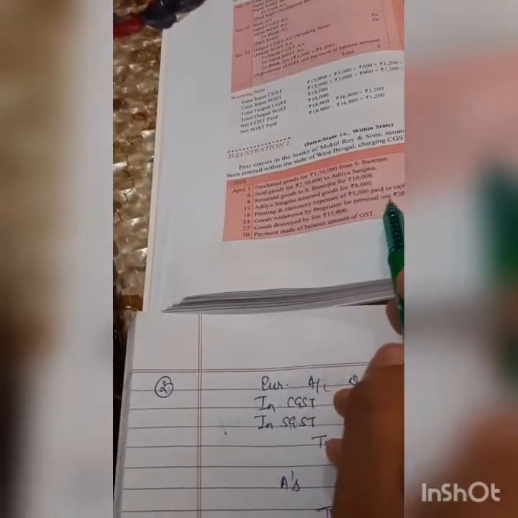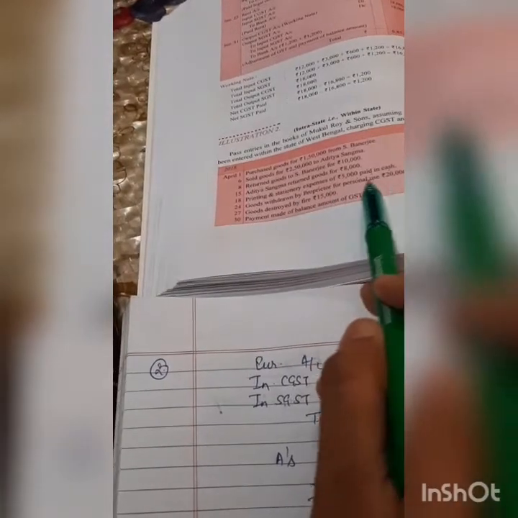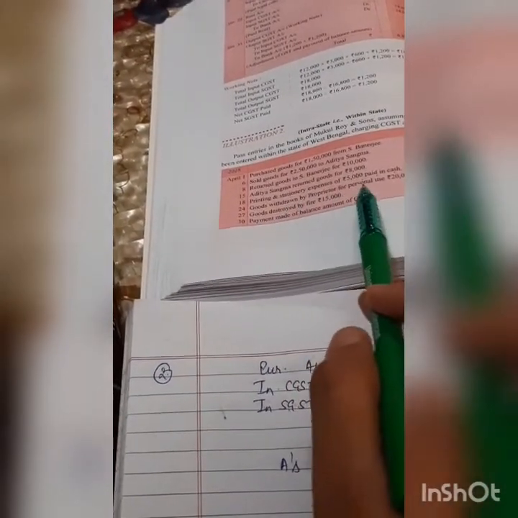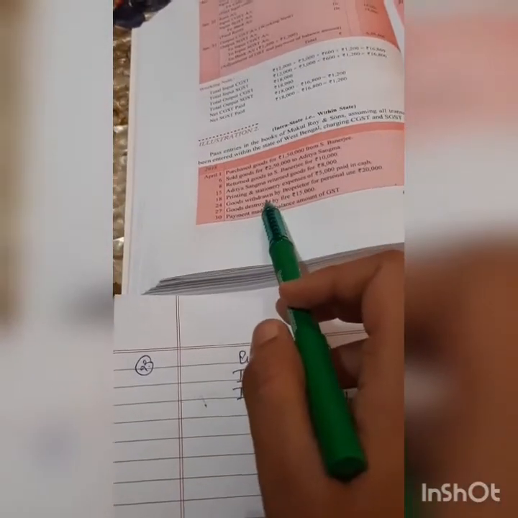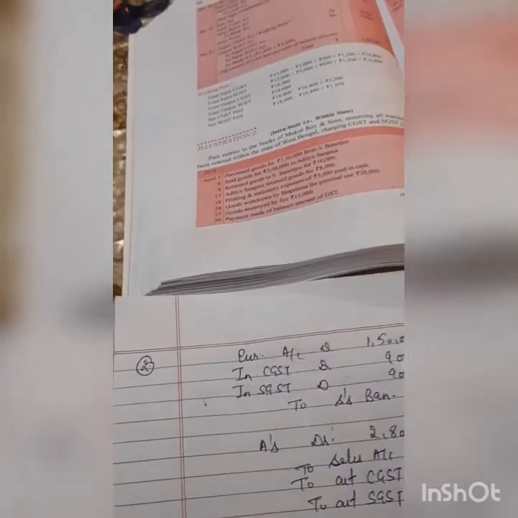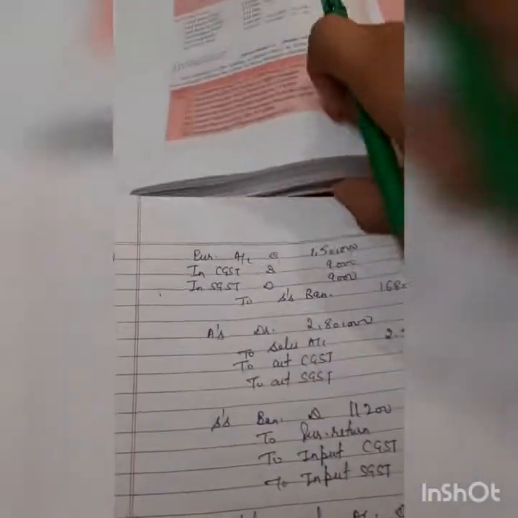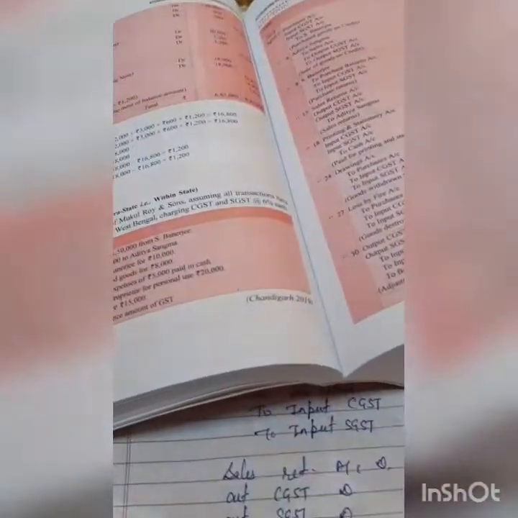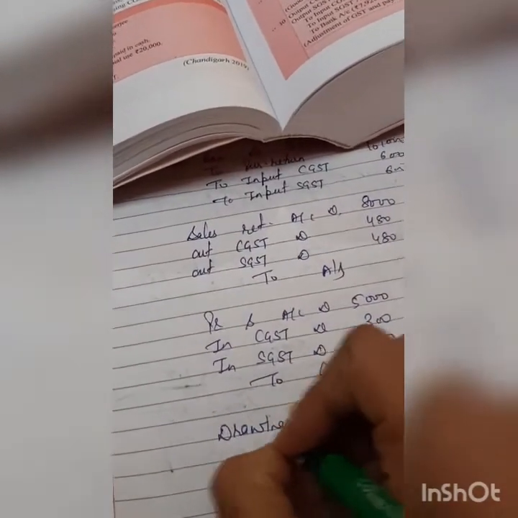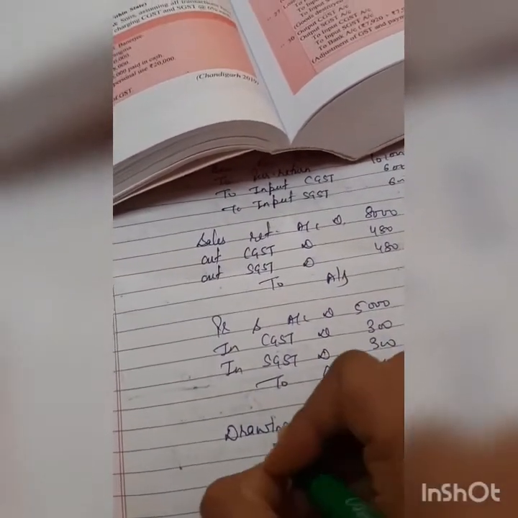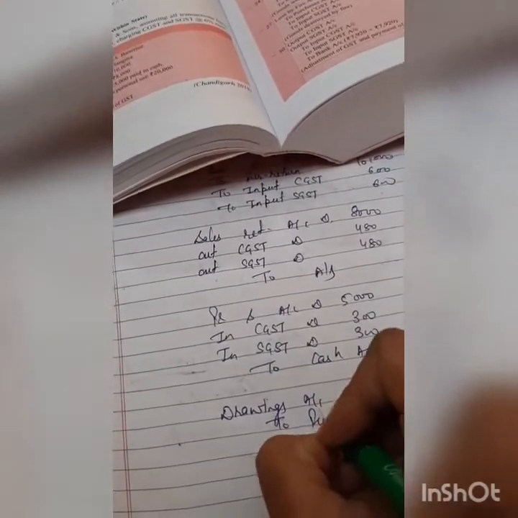Next we have goods withdrawn by proprietor for personal use. Here he withdraws the goods. If personal use is in cash, then no GST is charged on it. But here we withdraw some goods for my personal use. The amount of such goods is rupees 20,000. So the journal entry is drawings account debit, to purchase account.